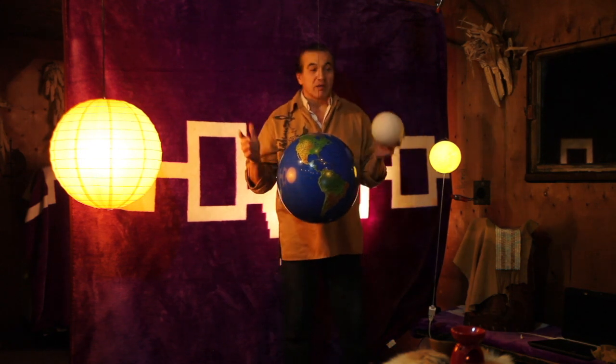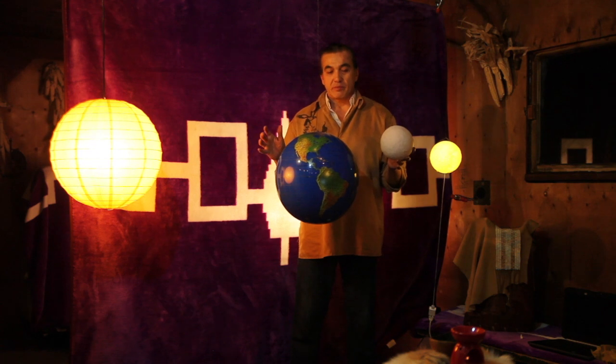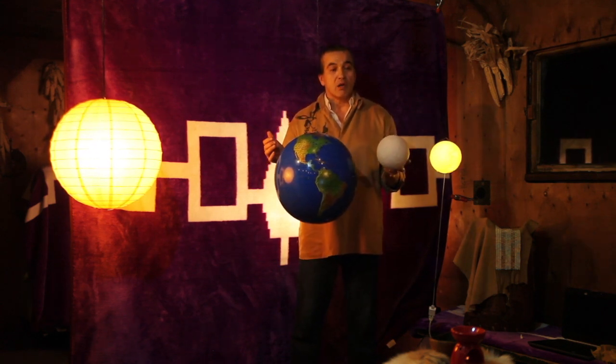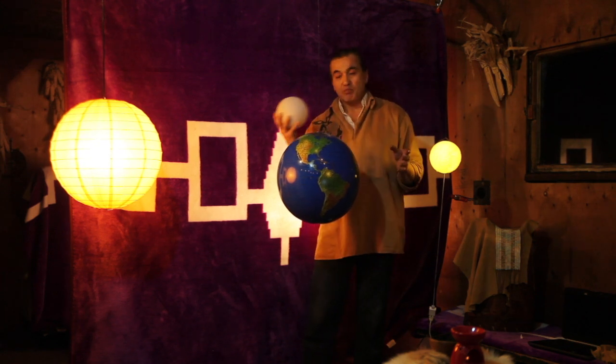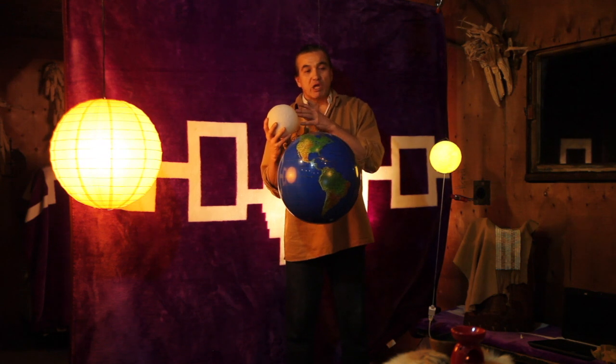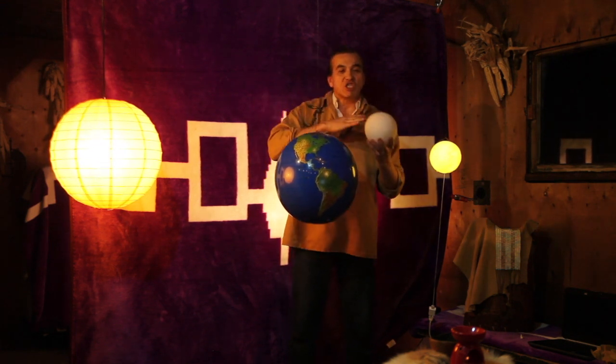Now, all of this, we're going over really fast. There are a lot of different parts of it that I'm overlooking right now. But this is basically the process, the interaction, what happens between our grandmother moon and our Mother Earth. This is the water exchange.